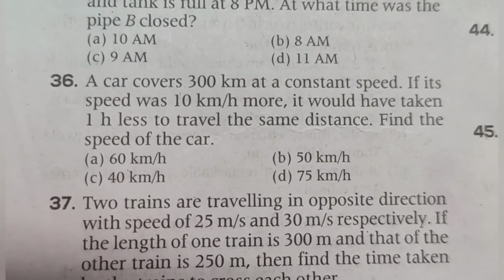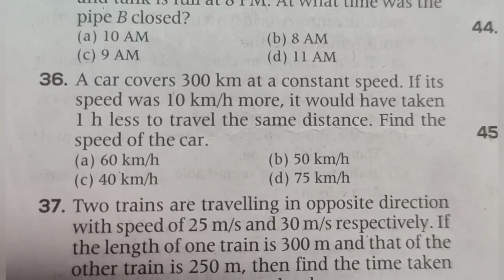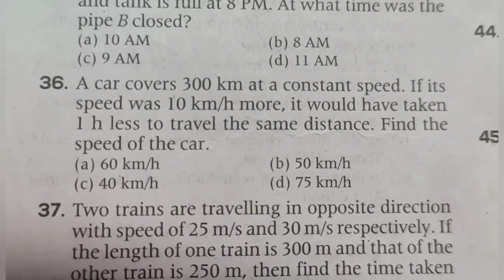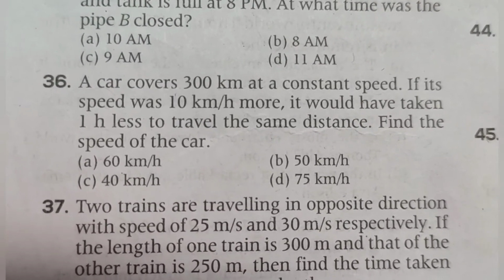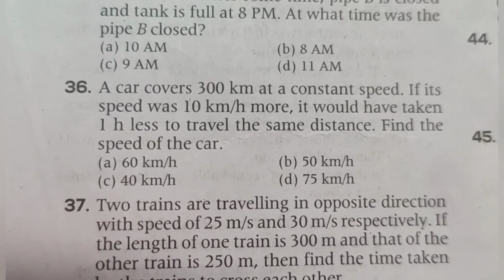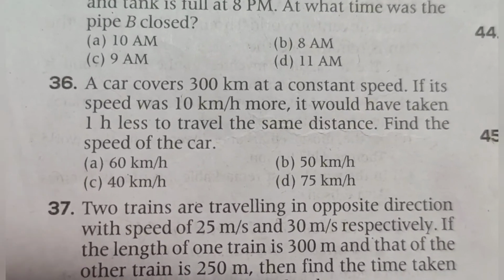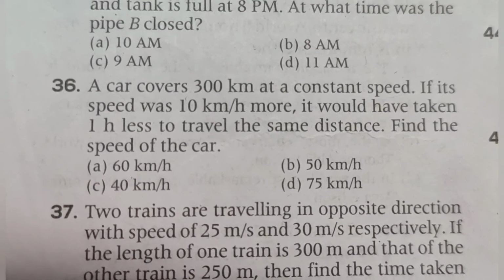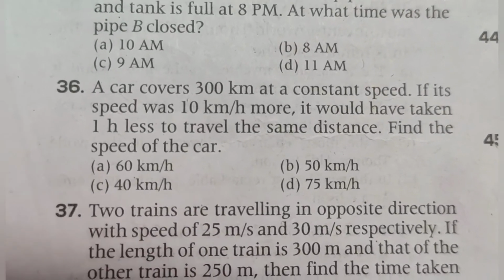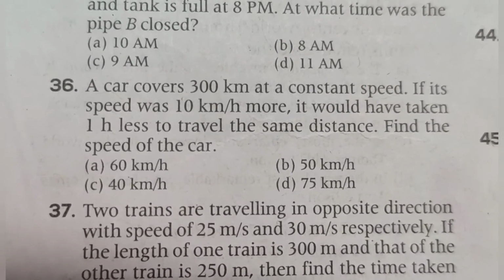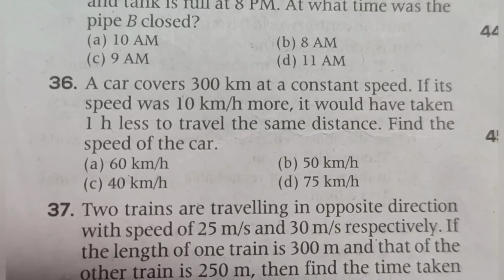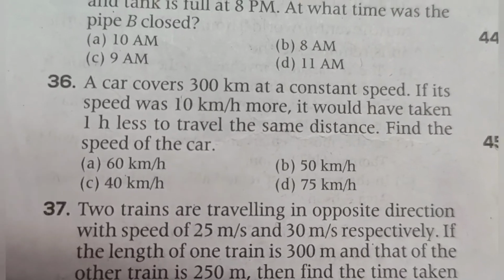A car covers this distance at a constant speed. Suppose the speed was 10 km per hour more, then it would have taken 1 hour less to travel the same distance, because when speed increases, time decreases. So we have to find the speed of the car.